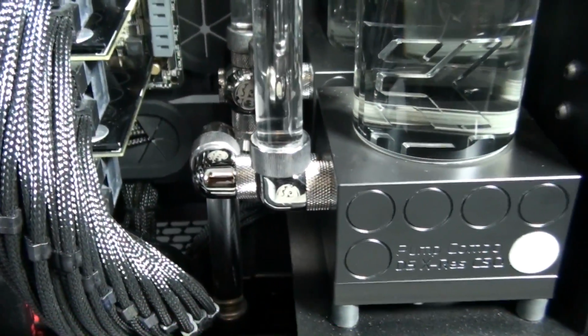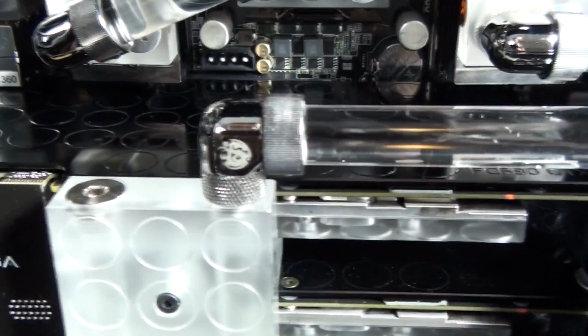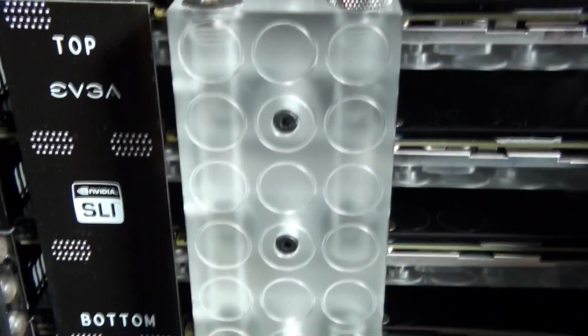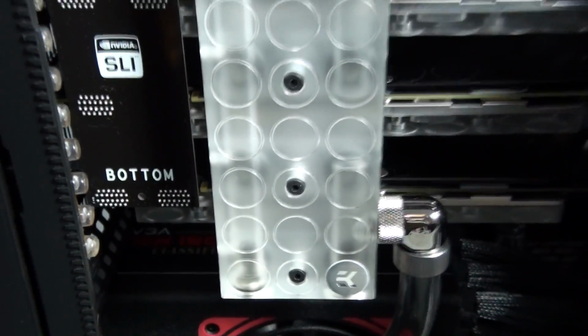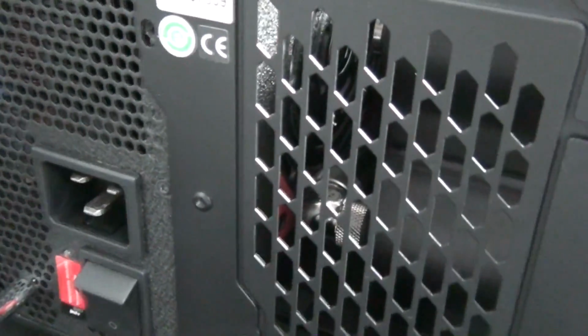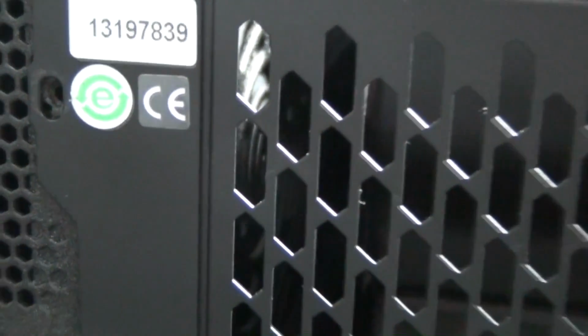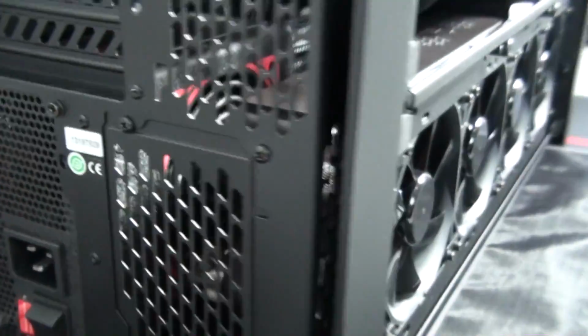So for the graphics card loop, again, I'm going against the flow here. I've used a 90-degree single rotary coming out of the pump, another one going into the graphics cards, another one coming out of the graphics cards, another one going into the 480mm radiator, then another one coming out of the 480mm radiator down in the bottom compartment. And you can just see this fitting through the back panel here.